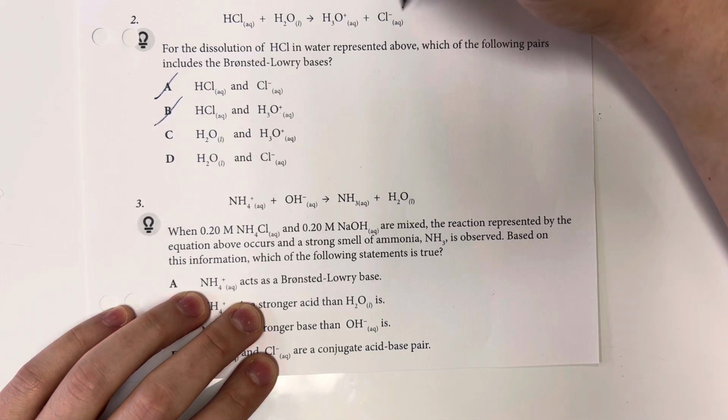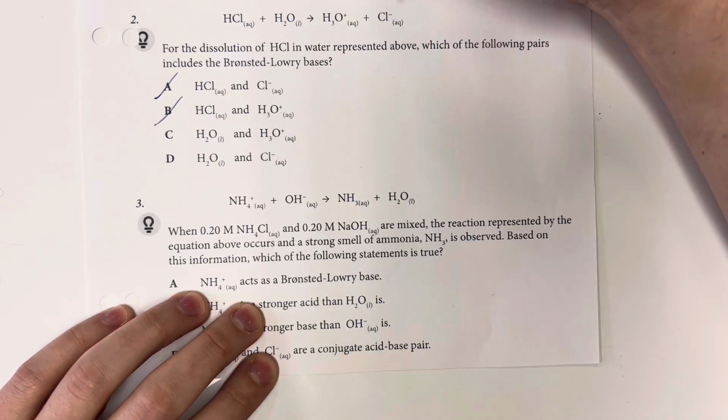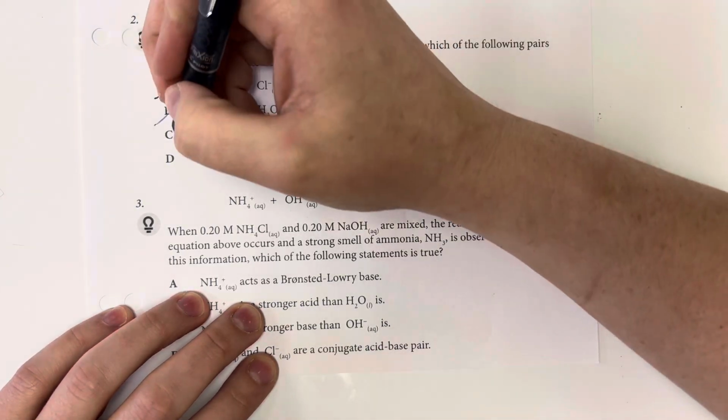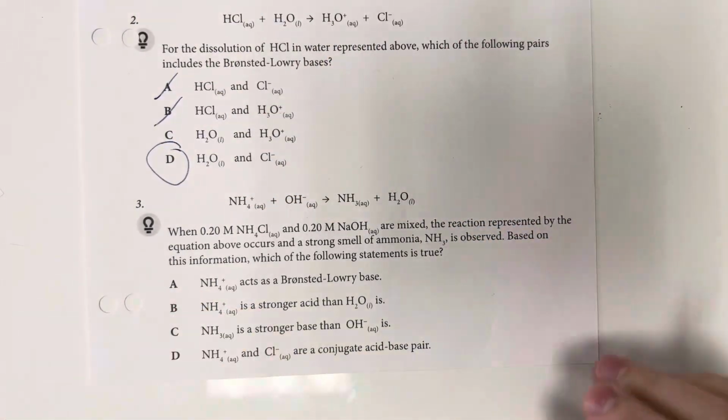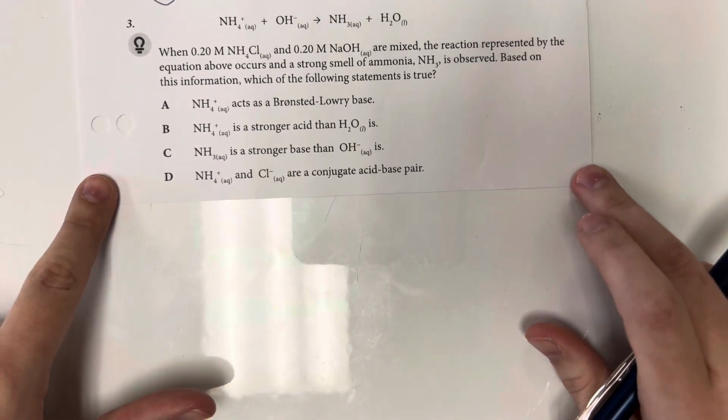It was able to accept the proton, so I'm going to go ahead and get rid of anything that doesn't include water. And then if we look from the product back to the reactants, we can see that the chlorine is also one that can accept the proton because we can go back to the hydrochloric acid portion. So option choice D is going to be my Bronsted-Lowry bases, the ones that can accept protons.